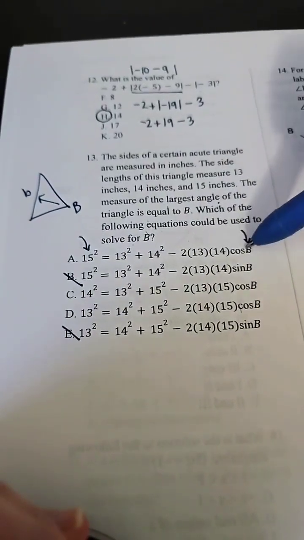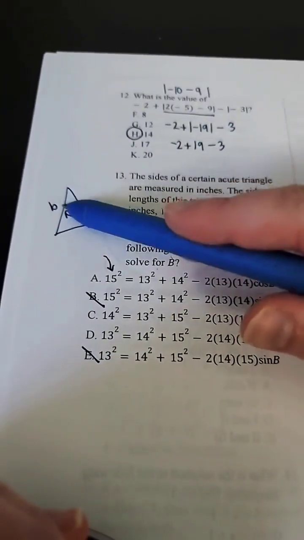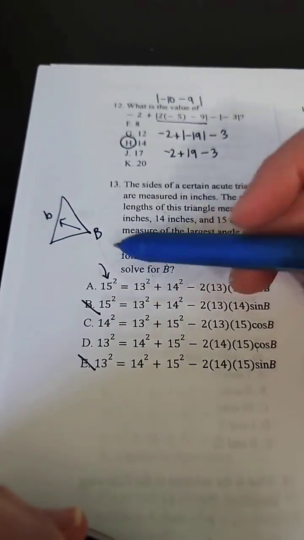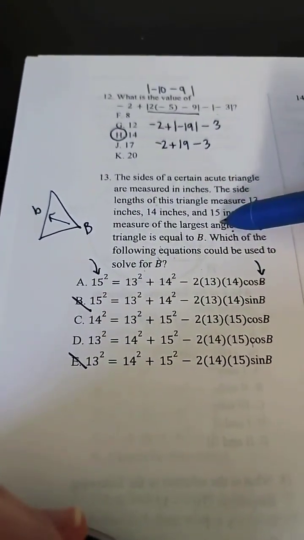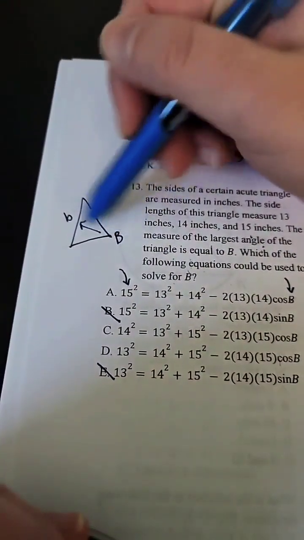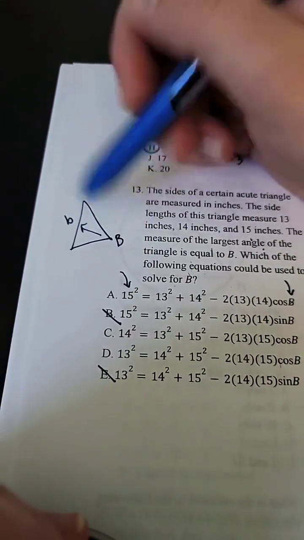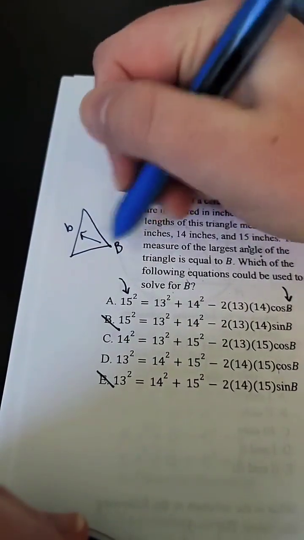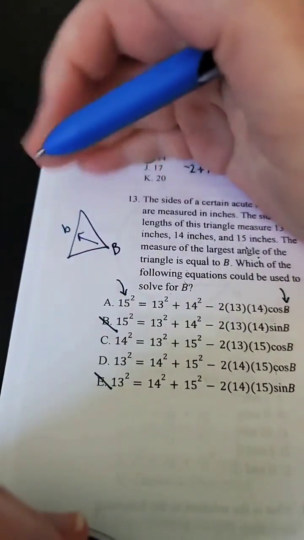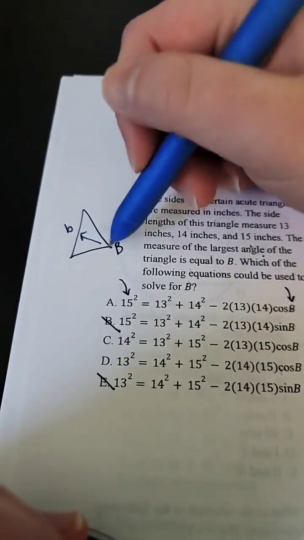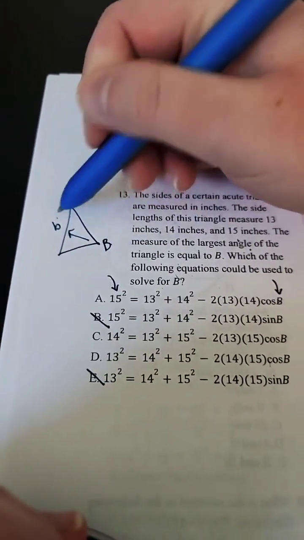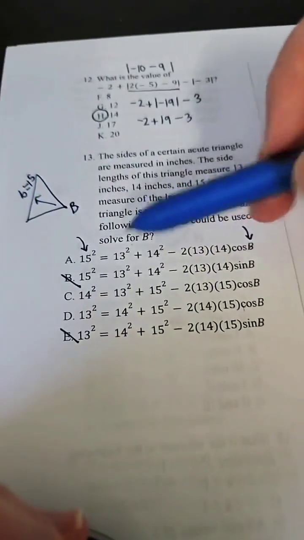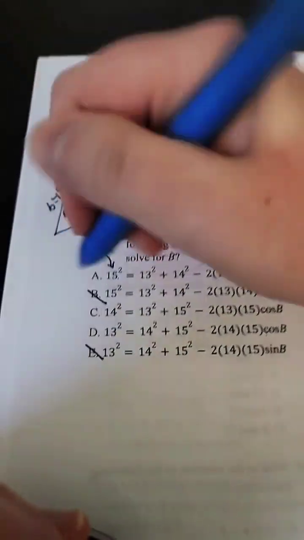And then I could say, okay, B has to match up with the side that's directly across from it. How do we know which side is directly across from it? Well, it said that B is the largest angle, and the corresponding sides have to match in magnitude with the angle. So the largest side will be across from the largest angle, and the smallest side will be directly across from the smallest angle. So that means that the one that's across from the largest angle, B, has to be the largest side. So B has to be equal to 15. So it has to be this one because that's the only one that says that. So it would be A.